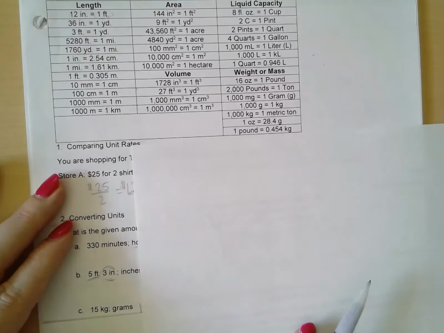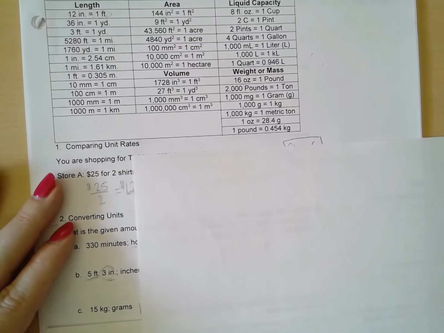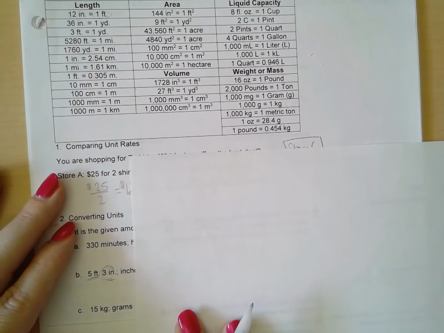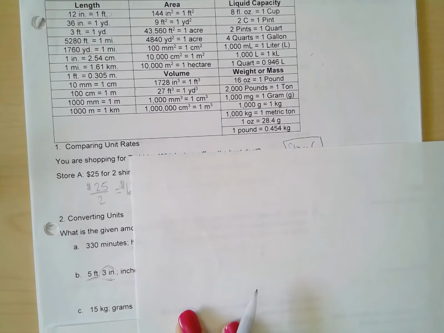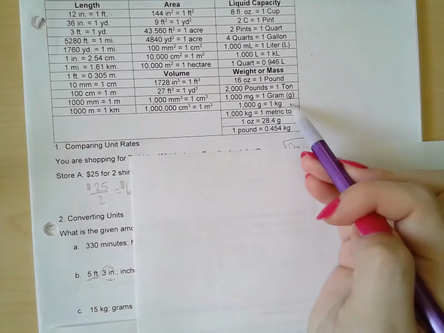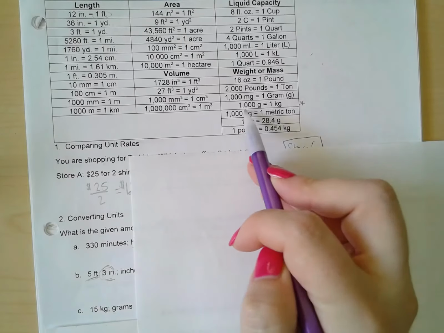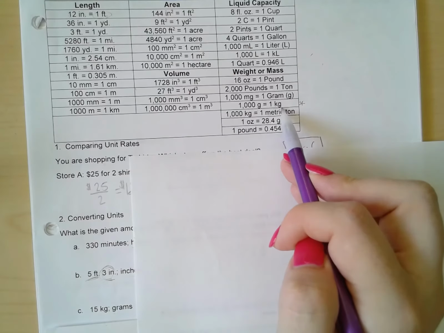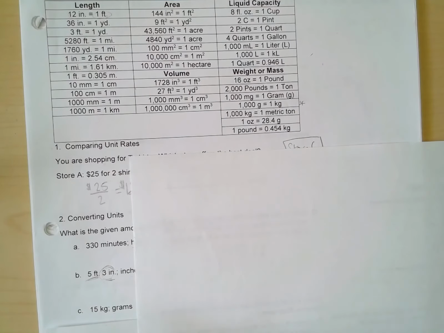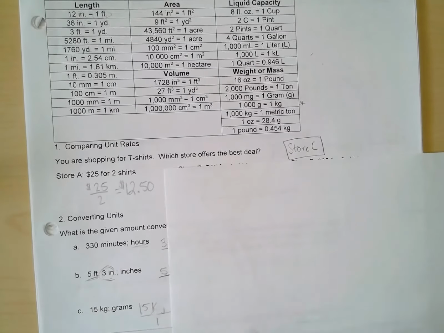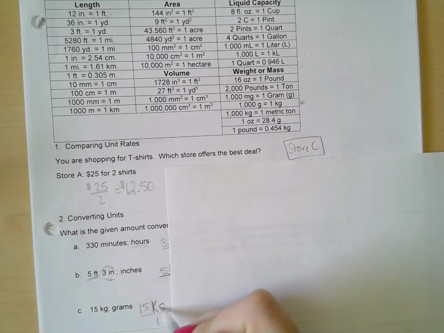The next problem works with kilograms to grams. So again, I'm going to try and find that up in my chart, which is right here. So 1,000 grams equals 1 kilogram. So I'm going to use that. I start with 15 kilograms. So again, 15 kg over 1.